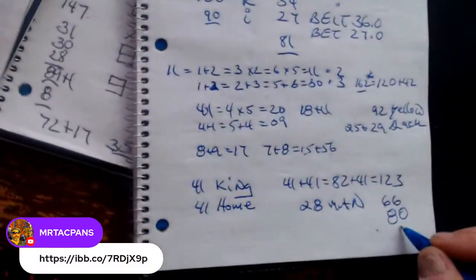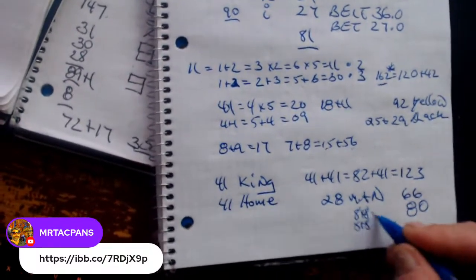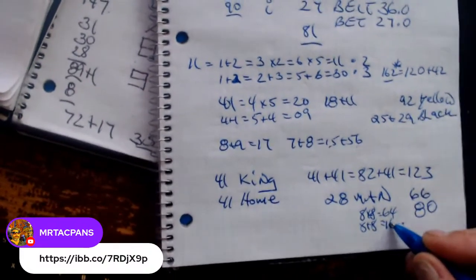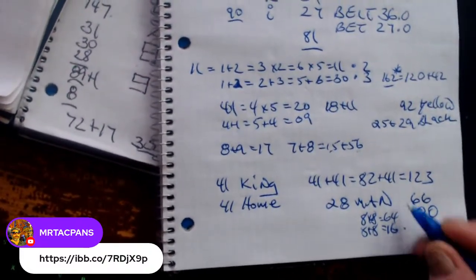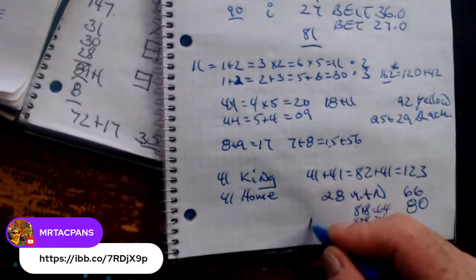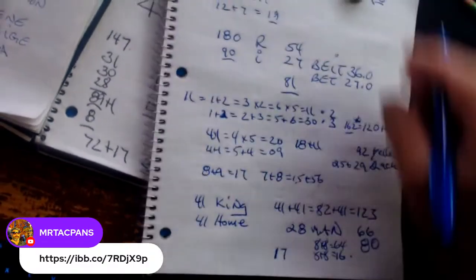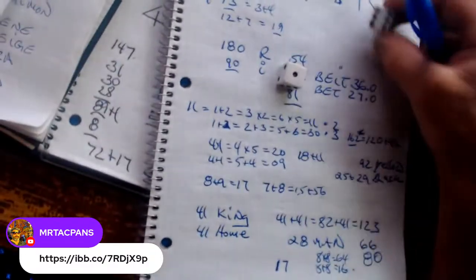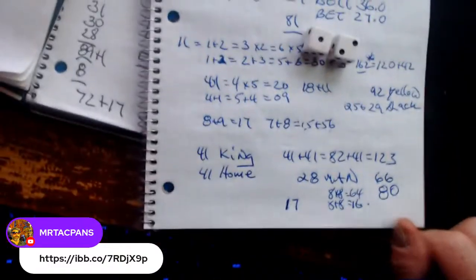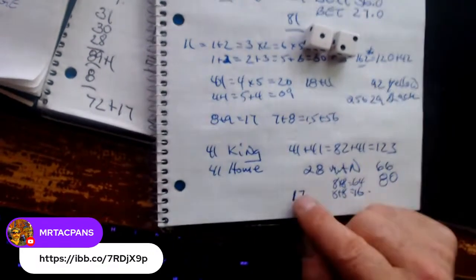And to create 80, I need 8 times 8, 8 plus 8, equaling 64, equaling 16, which will total 80. And it's going to create another gate, because 6 and 4 is 10, 1 plus 0 is 1, 1 and 6 is 7. And this is going to include both this and this if we're talking about the cube. 8 surrounding 1 and 7 in between 2.